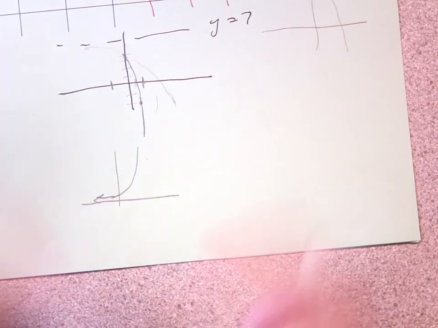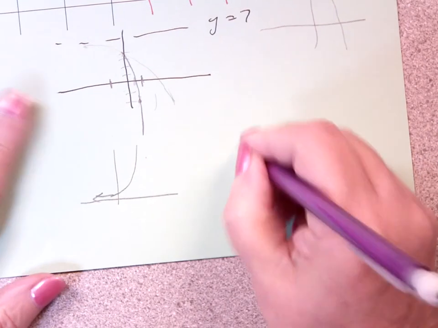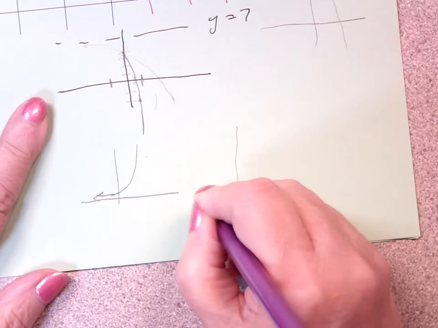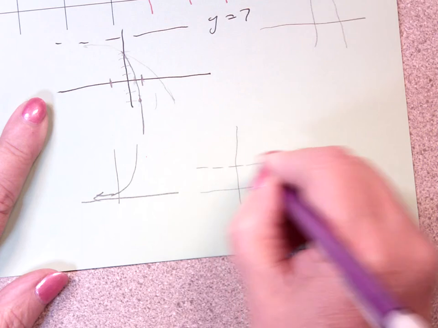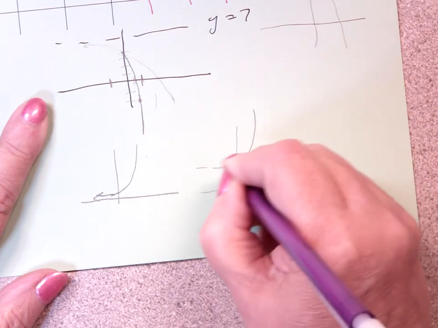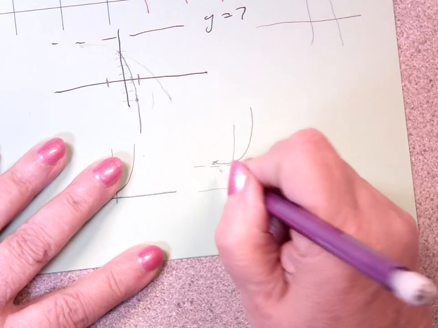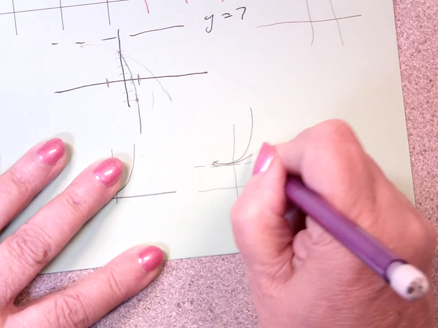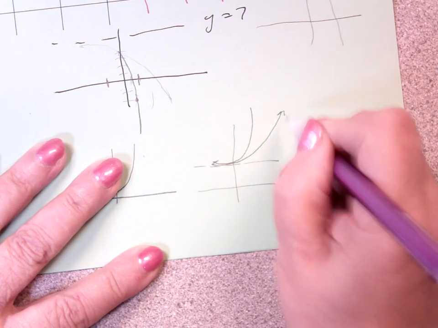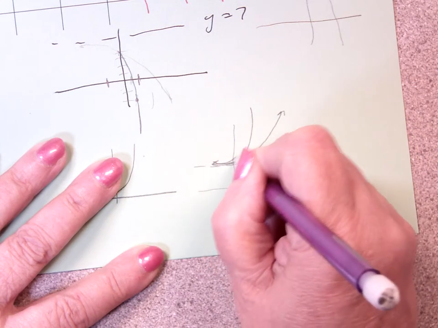Now, if I knew it was going to look like that, or if I knew that bottom line, the new HA was here, I know he's going to look like that. But the problem tends to be, does he look like that? Does he look more like that? Or does he look more like this?